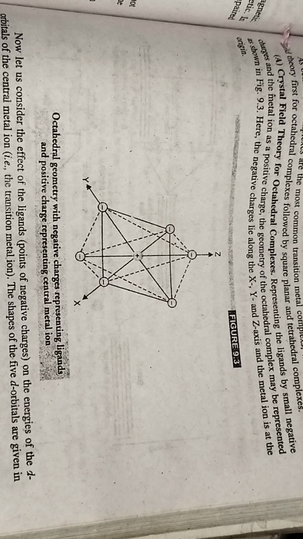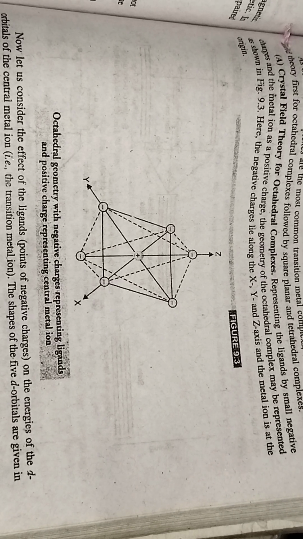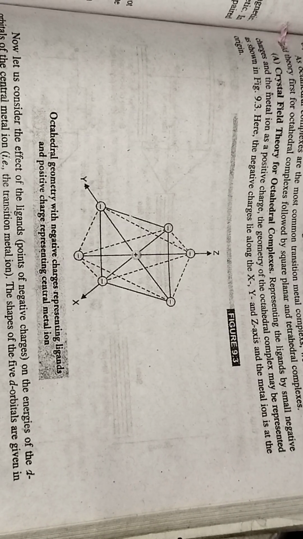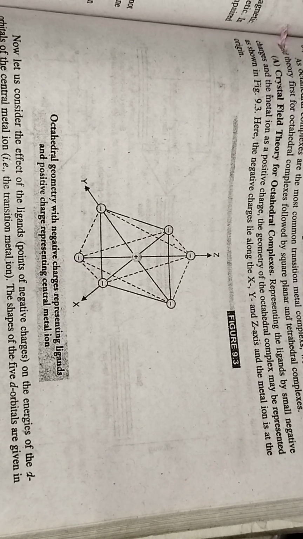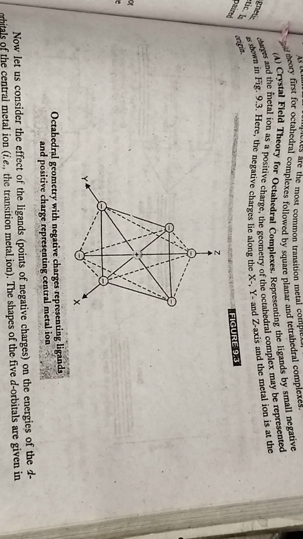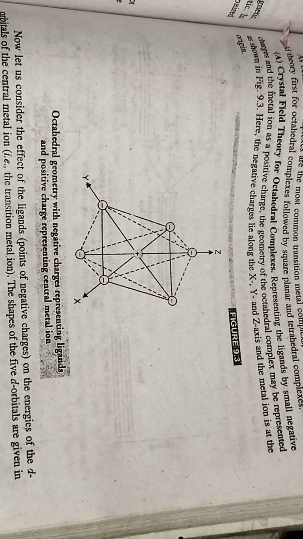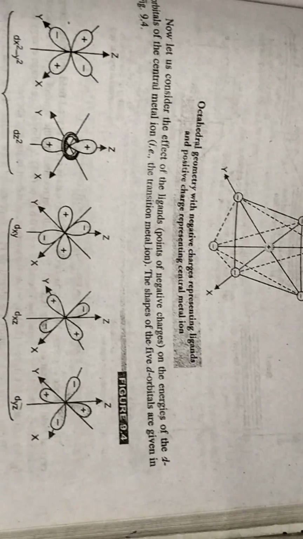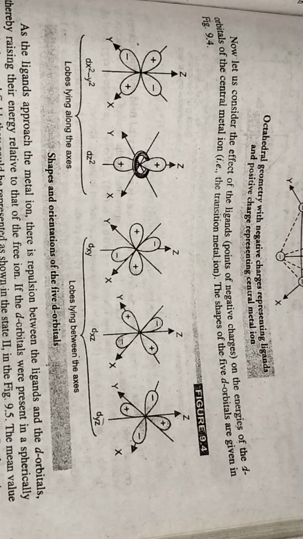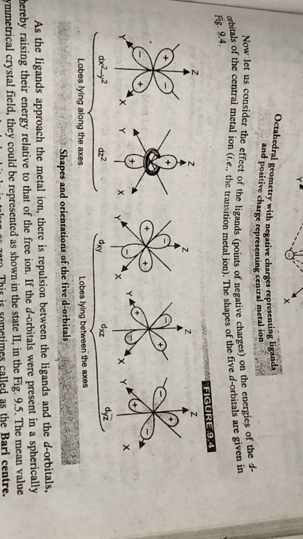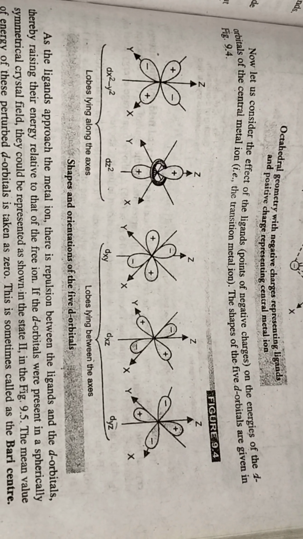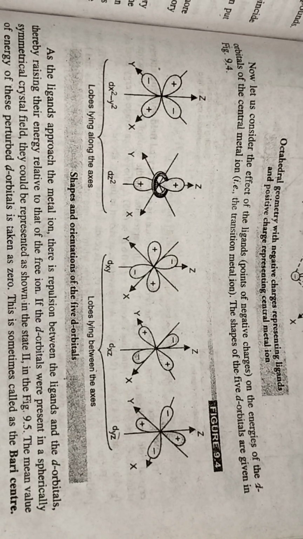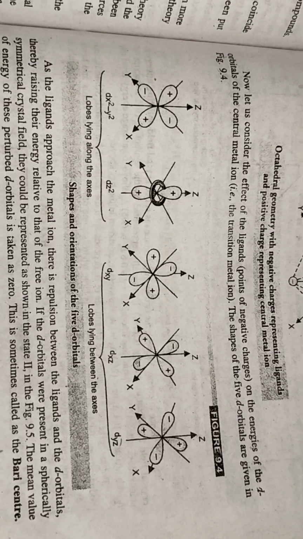So it is represented over here, the diagram shows that along the z-axis the orbital is dz square, and along the x and y axes the orbital is dx square minus y square. Okay, and now we have the shapes and orientations of the five d orbitals.